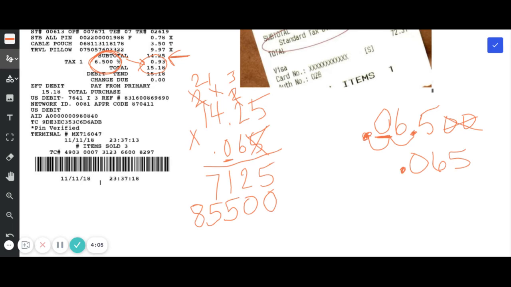I'm going to add these together, and I get a 5, a 2, a 6. 7 and 5 is 12. Put my 2 here, carry over my 1. 8 and 1 is 9. Now we're not finished. We have 2 spaces here from the right that our decimal is in, and then 3 spaces here from the right that our decimal is pushed in.